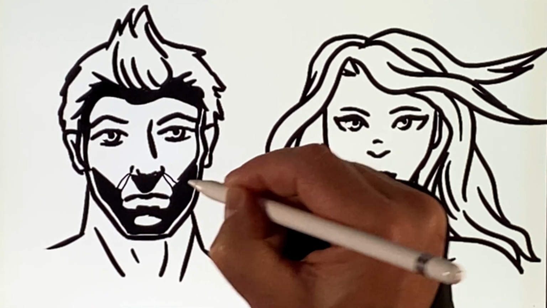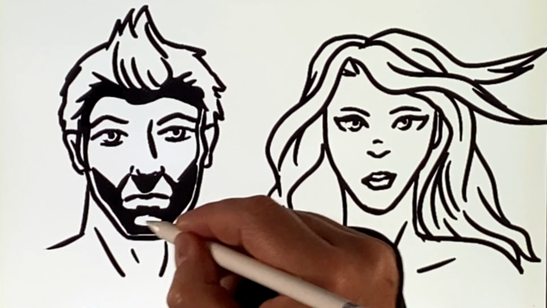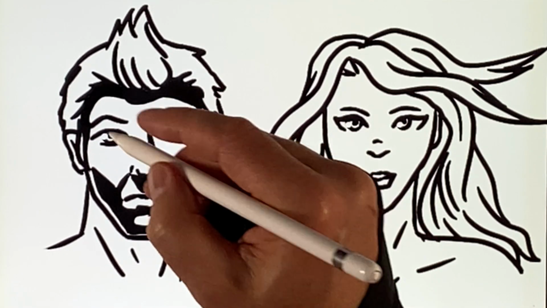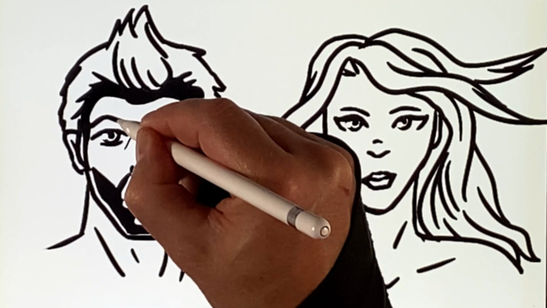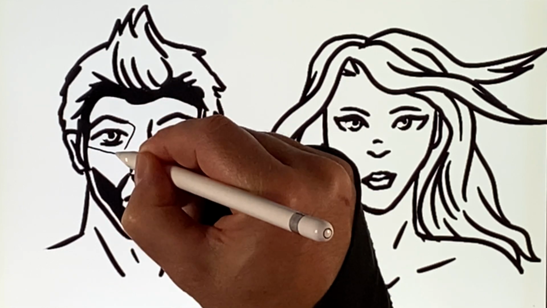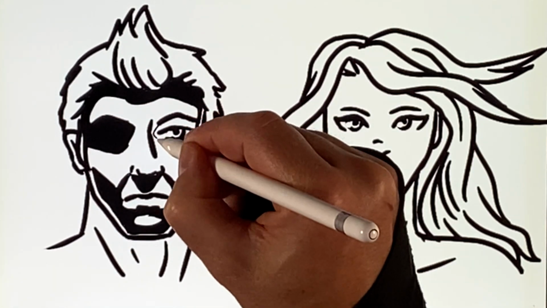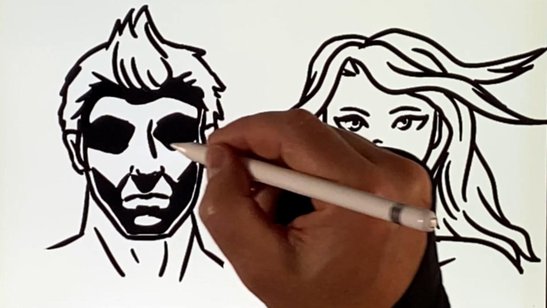to follow the creases of the mouth. So now we're getting a really interesting effect. Now the eyes, what I'm going to do here is I'm actually going to shade in that whole section of the eye socket to make it look really cool. So that whole section now is quite dark.